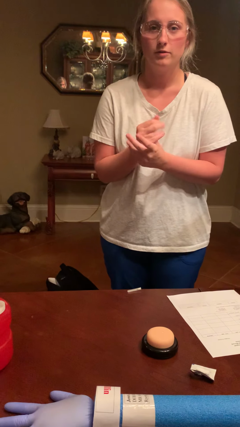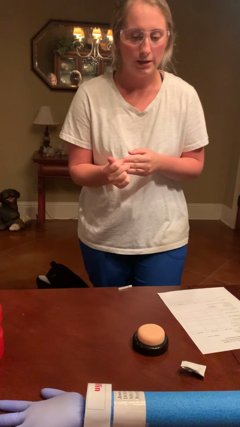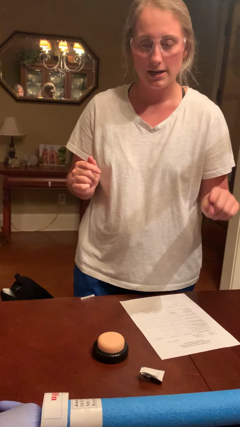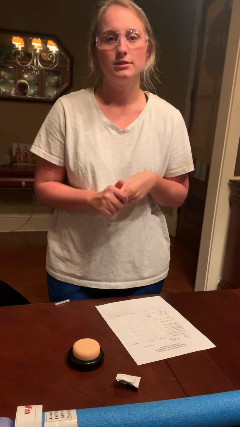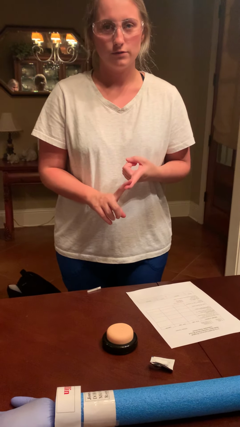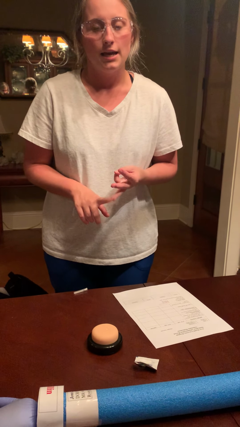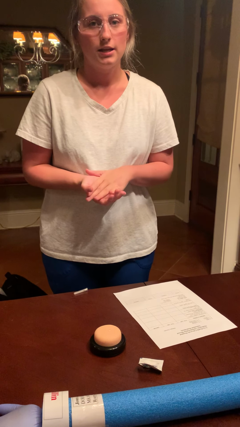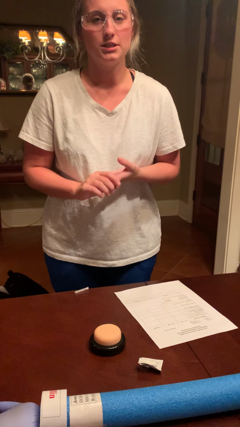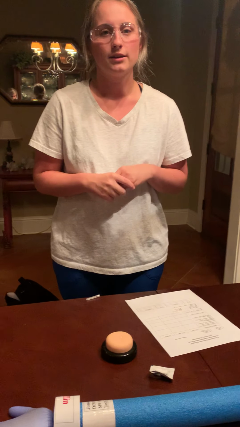discard those, perform hand hygiene, move the patient back to the bed in a low position, raise the side rail, position the patient comfortably, and I would document what medicine I gave, which was heparin, the time I gave it, and the dose I gave it. And I would also document how the patient handled the medicine, and I would assess the patient. And then later I would come back and assess the patient again to see how they are handling the medication.